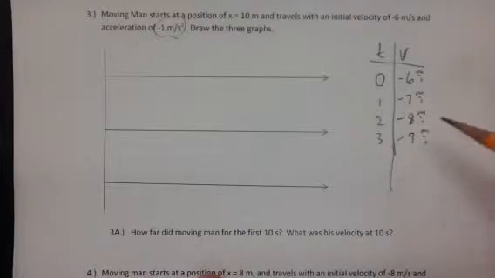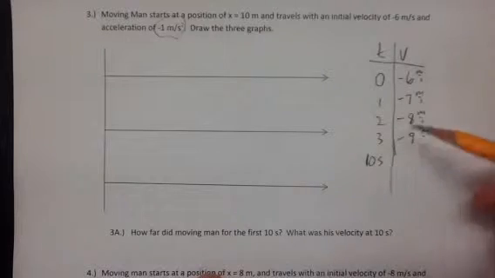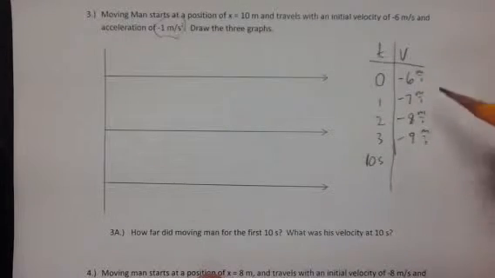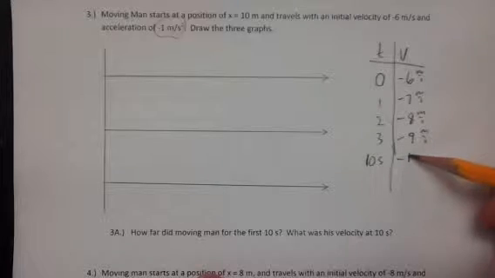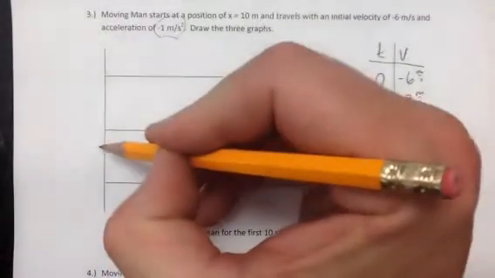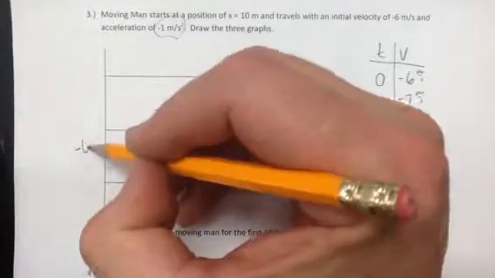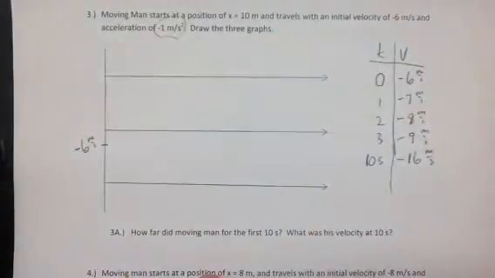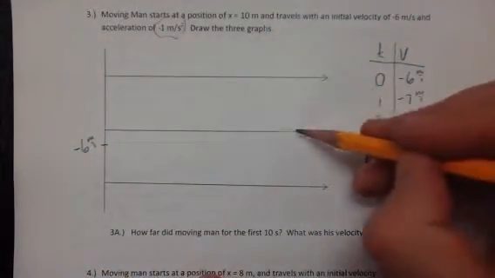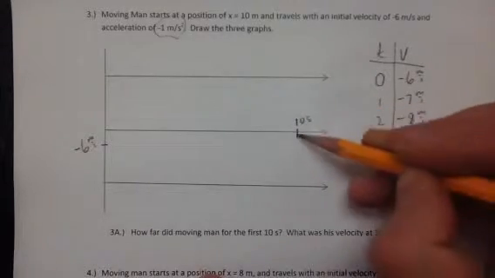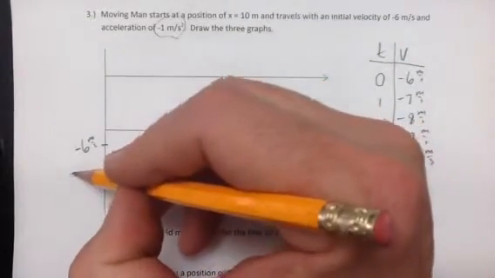Later on, the problem asks for 10 seconds as well. So at 10 seconds, if this pattern continues, we can see the velocity would then get all the way up to negative 16 meters per second. So if we graph this data right here, we basically have a velocity versus time graph. So you can see initially the velocity is negative 6 meters per second, and after 10 seconds goes by, the velocity gets all the way up to negative 16 meters per second.